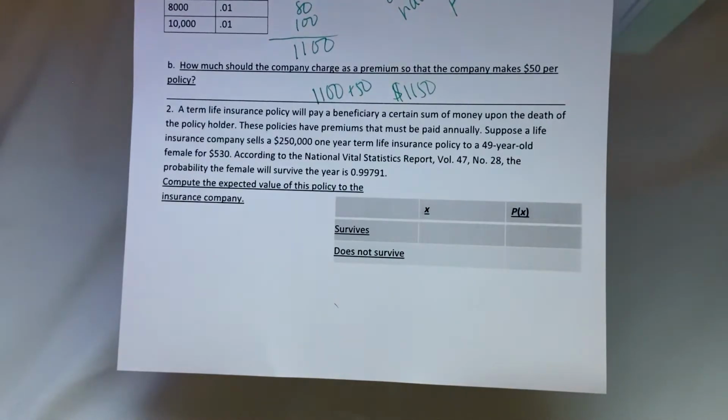Suppose the life insurance company sells a $250,000 one-year term life insurance policy to a 49-year-old female for $530. According to the National Vital Statistics reports, the probability the female will survive the year is 0.99791. Compute the value of the policy to the insurance company. Okay, so there's two things that could happen to the 49-year-old female.